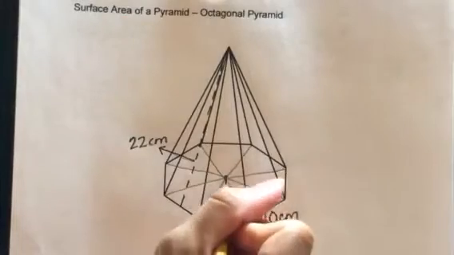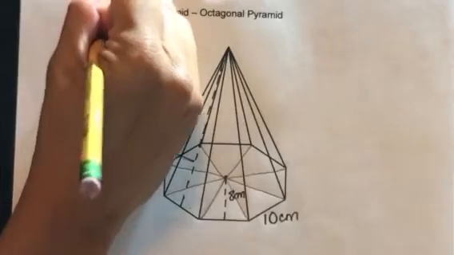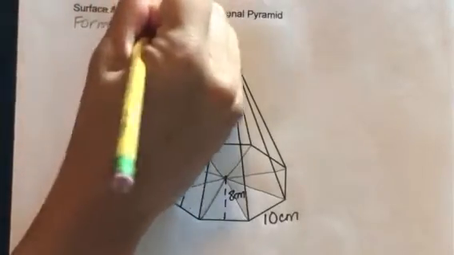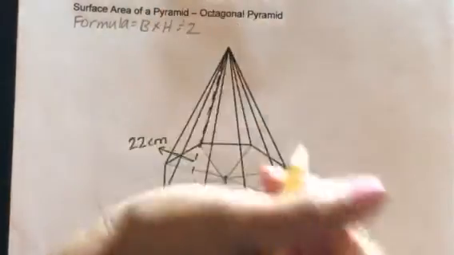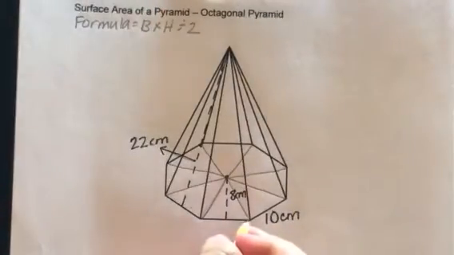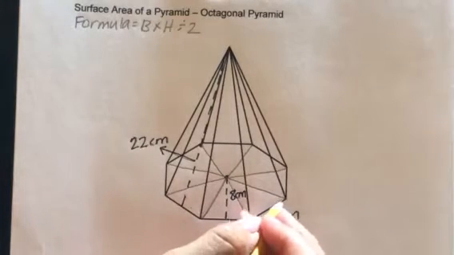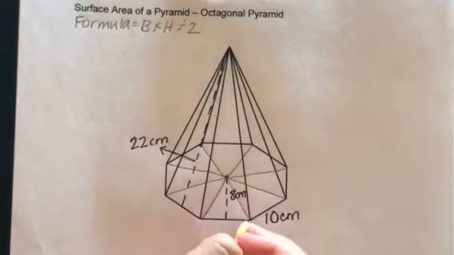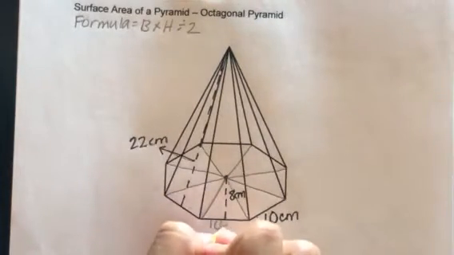So let's first solve for the area of this mini triangle here. Remember, the formula for a triangle is base times height divided by 2. So if you see here, I don't have a base here, but I can see that there's another one over here, or a base that's over here, because these sides are equal to each other. So I can write 10 centimeters here.